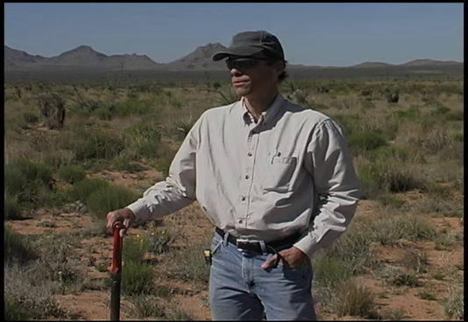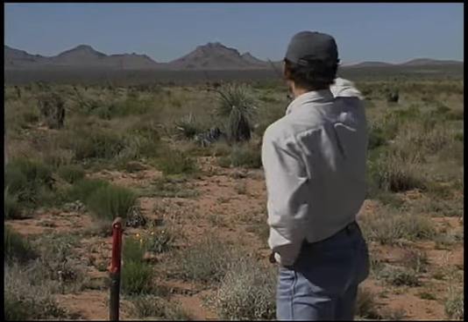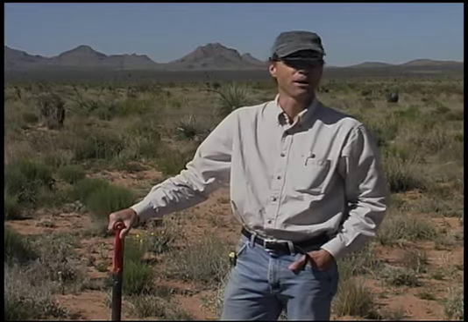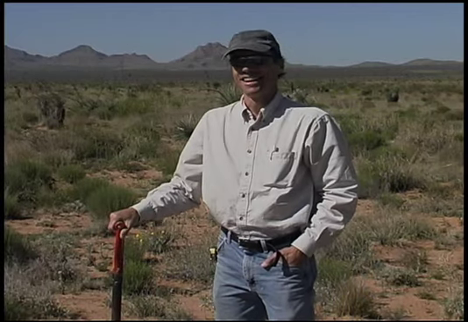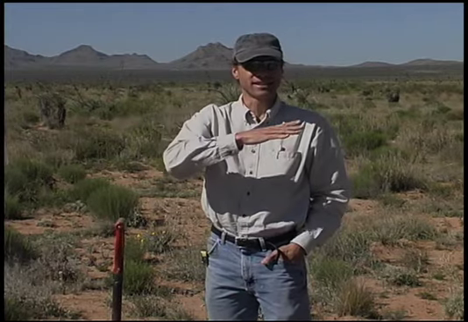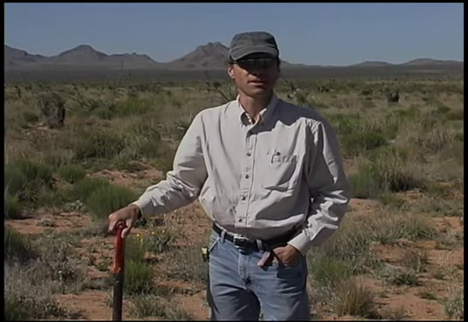So the first thing we do when we get to a site is we start by looking around and figuring out where we are in this landscape. And as I look around here, I know we're in the Jornada Basin because I looked at a highway map before I got out here. And I also know that we are in the lower part of the basin. We've got mountains on both sides. I've got a good idea that those have probably been contributing some sediments.